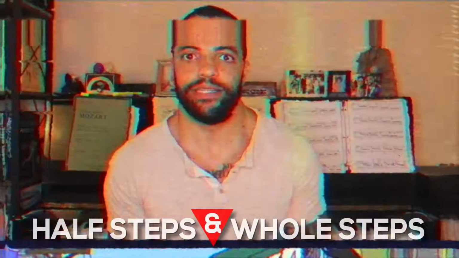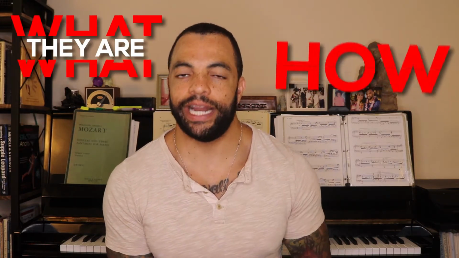Before we can understand how sharps, flats, and naturals work, there's a few other terms we need to know. Firstly, half steps and whole steps. Baby steps, baby steps. These are the functions that our accidentals are going to be carrying out, so it's really important we know what they are and how they work.